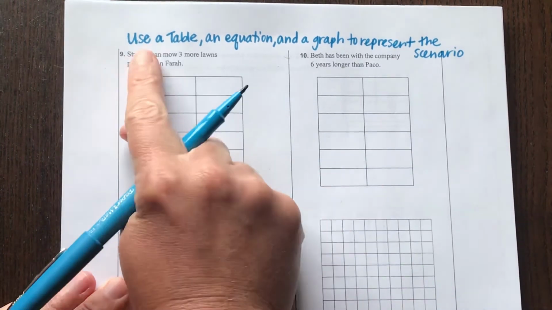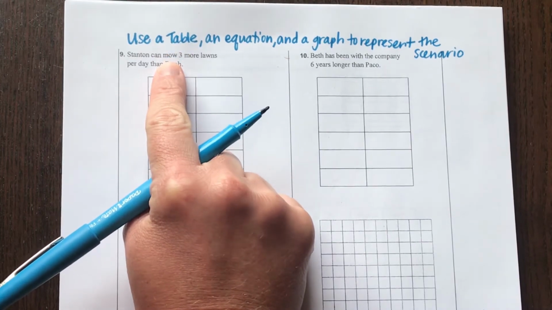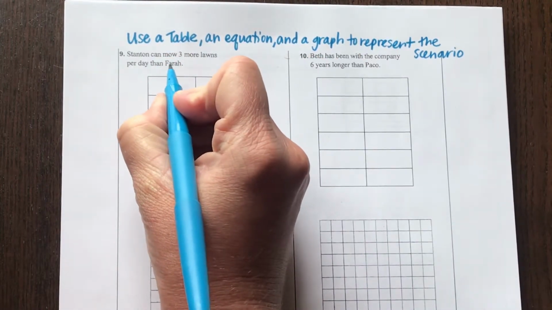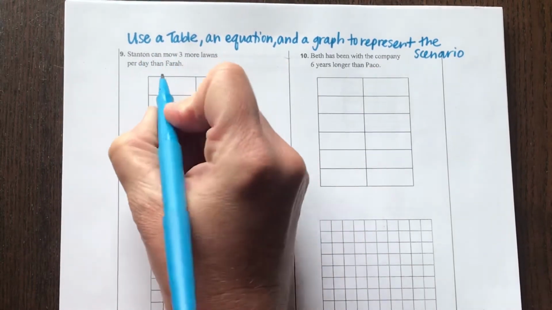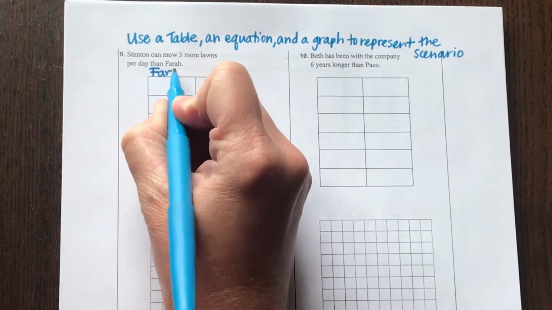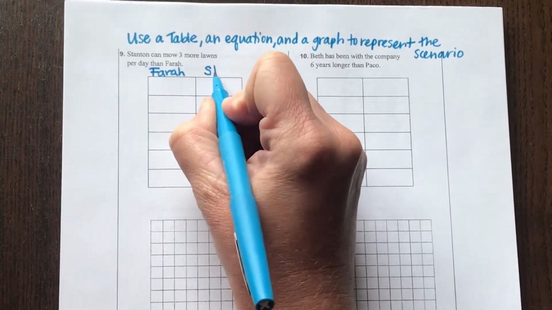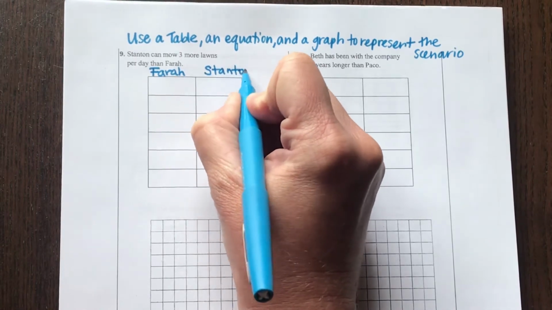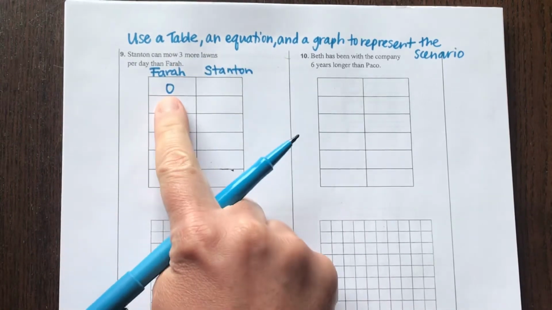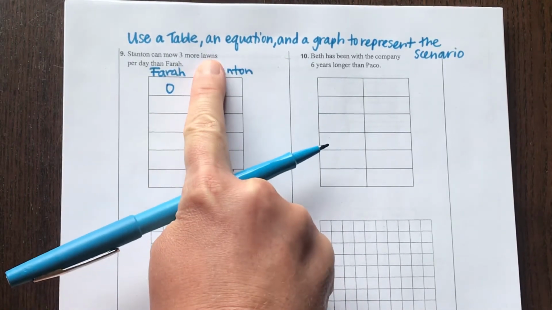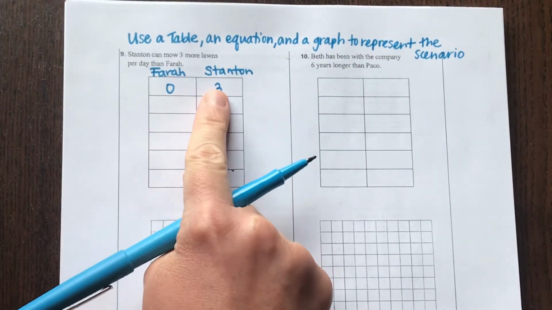So I have 2 things going on here. Stanton can mow more than Farah. Well, I need to know what Farah mowed in order to know what Stanton mowed, because he mowed more than Farah. So I'm going to start with how much Farah could have mowed, and then I will find out how much Stanton would have mowed. If Farah doesn't mow at all, I know that Stanton mowed 3 more lawns, so 3 more than 0 would be 3.